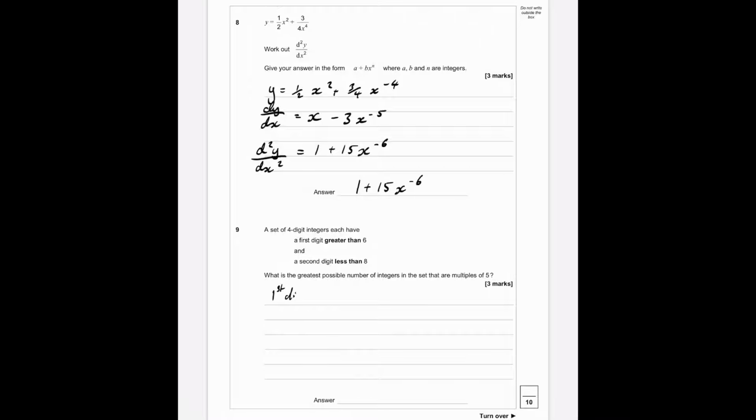Question number 9. I've done a lot of listing here in the sense of I've listed the digits. It could be the first digit, so we could have 7, 8 or 9 as the first digit. For the second digit, we could have any of the digits 7 or below, so 7, 6, 5, 4, 3, 2, 1 or 0. The third digit could be any digit, it really doesn't matter, so that could be 9, 8, 7, 6, 5, 4, 3, 2, 1 or 0. It's not necessary to list them all, you could have been more efficient than me here.